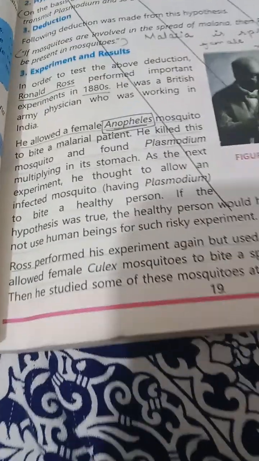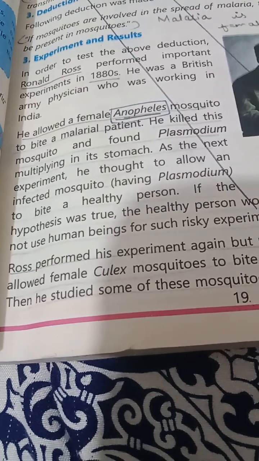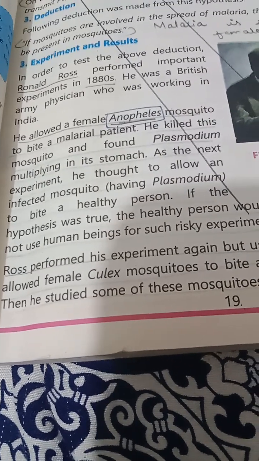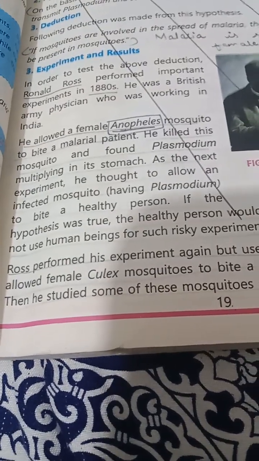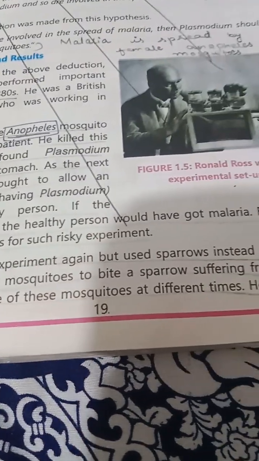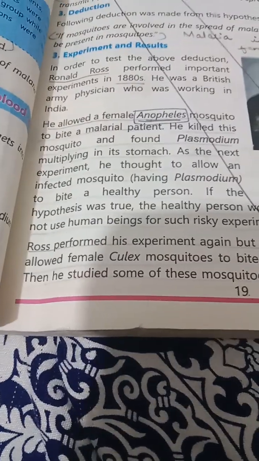As the next experiment, he thought to allow an infected mosquito having Plasmodium to bite a healthy person. If the hypothesis was true, the healthy person would have got malaria, but he did not want to use human beings for such a risky experiment.